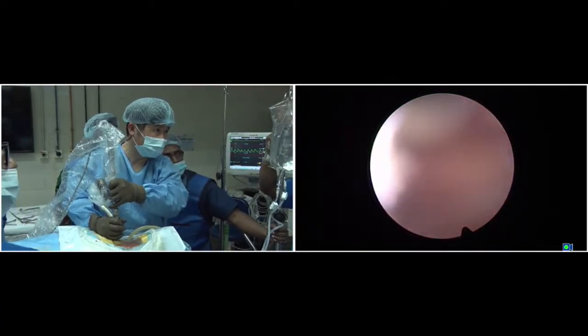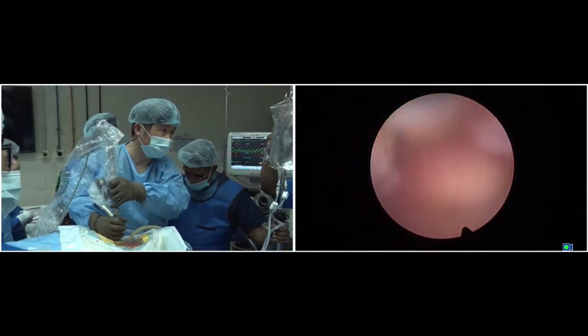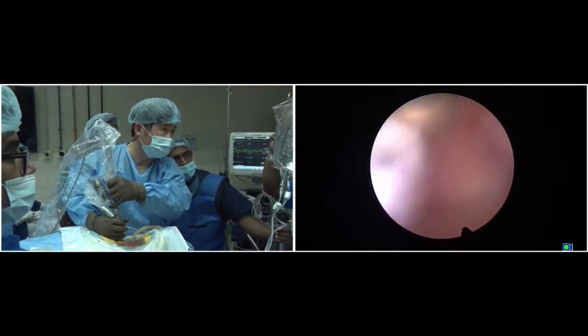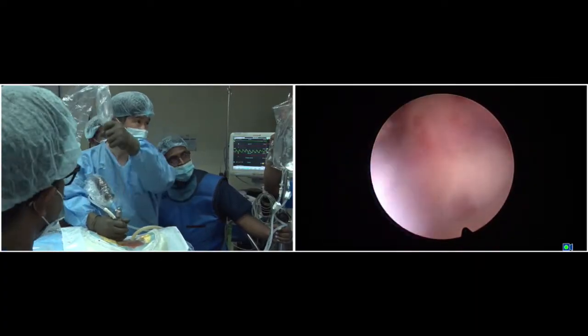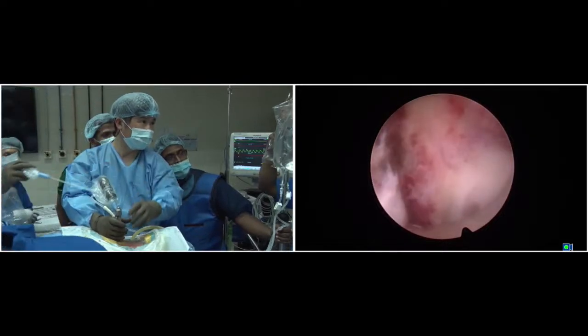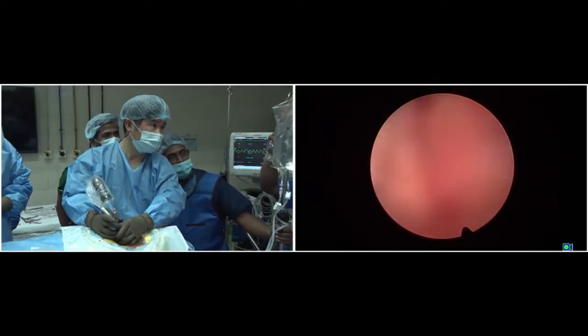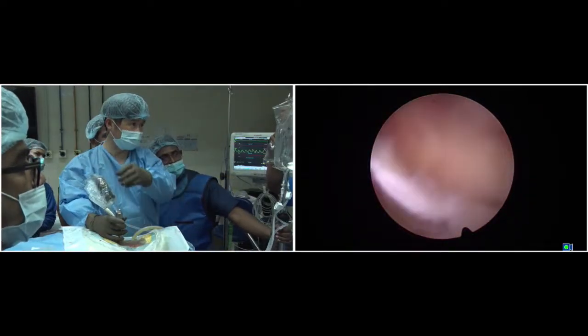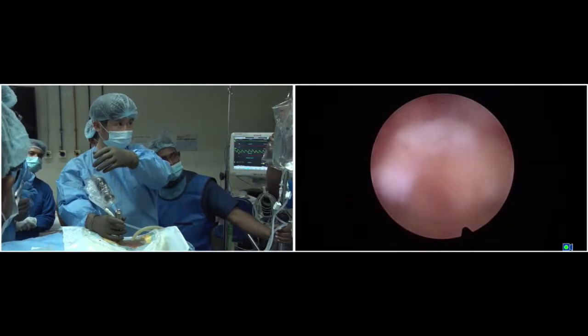Sorry, now the drill is so weak, and the bone is very strong. Yeah, here is a V point, inner V point here. Forceps. Forceps.